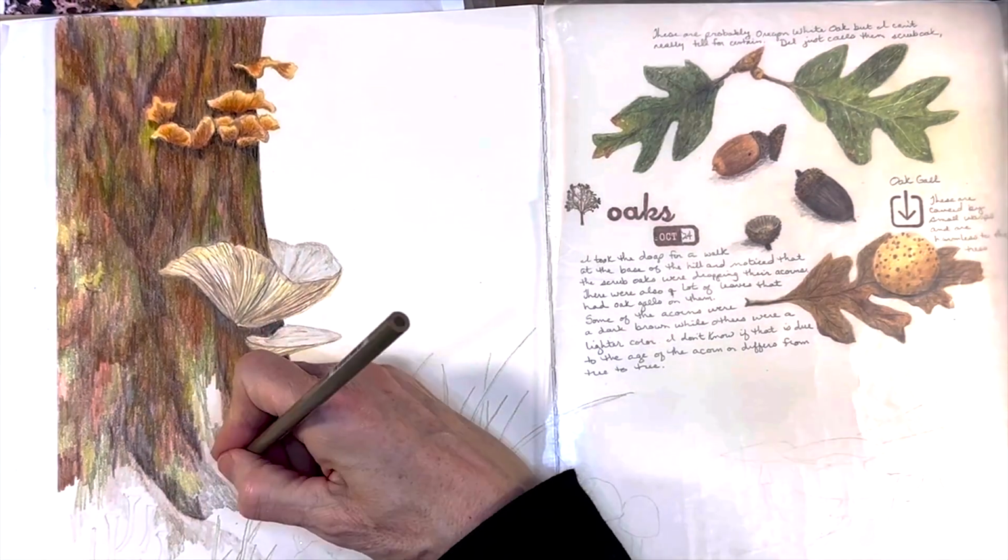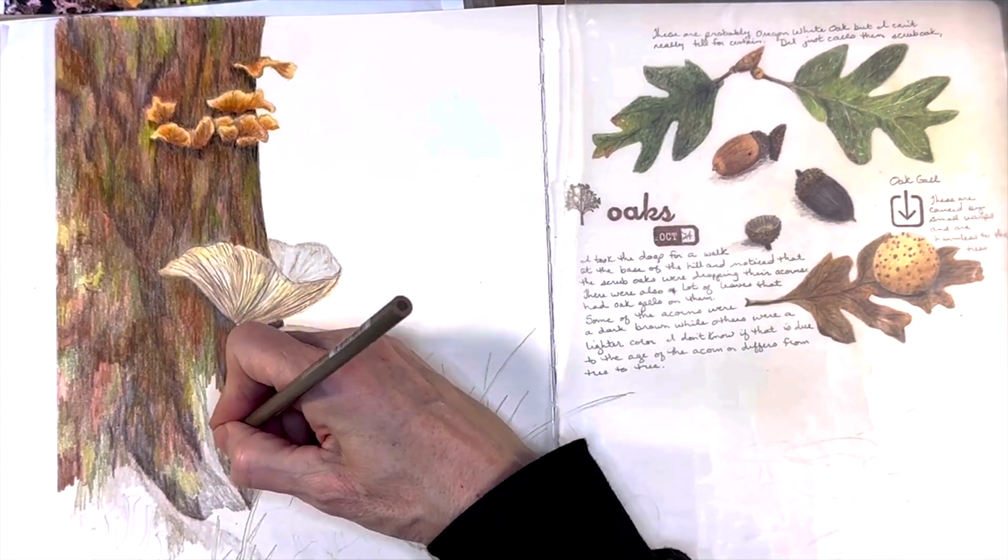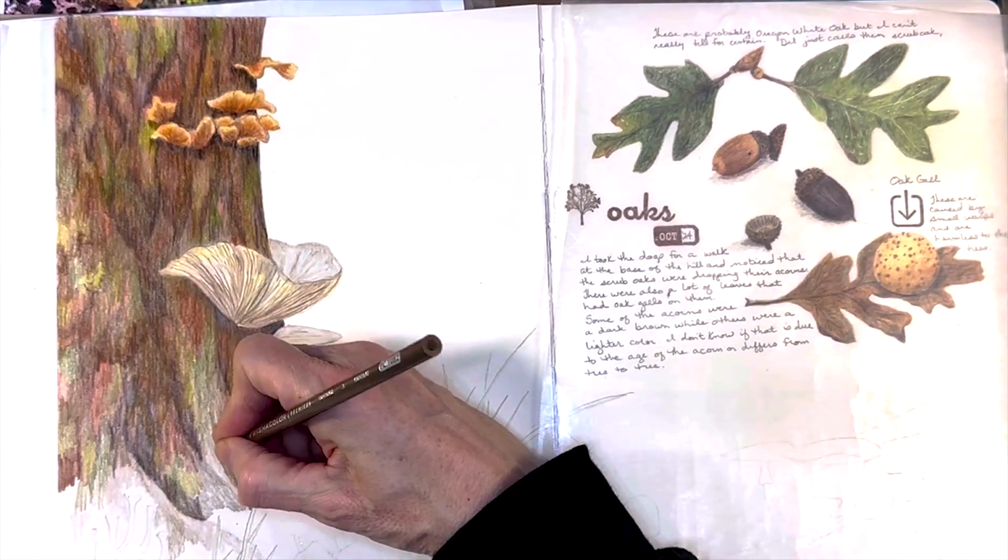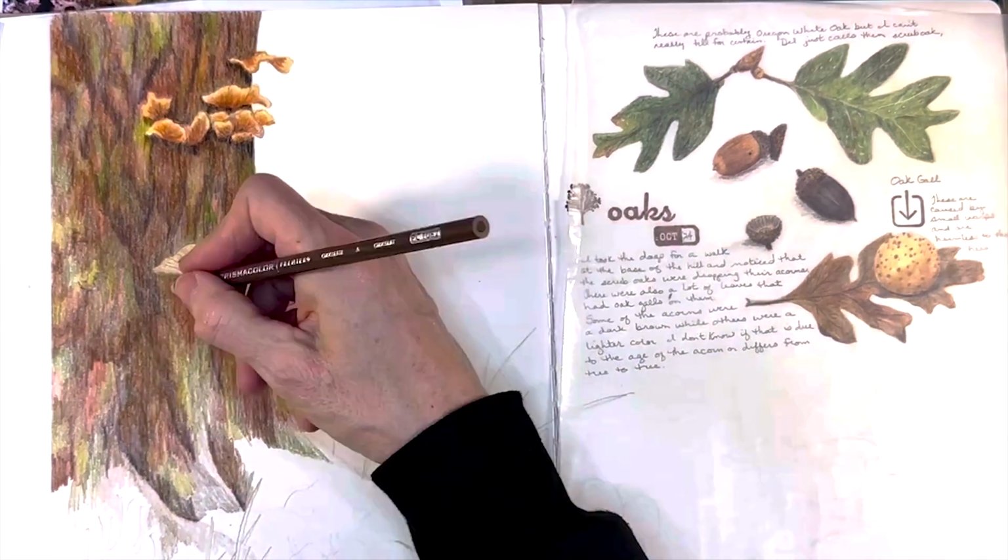And so I'm going to go ahead and continue putting a lot of shading in here to give a more realistic appearance.